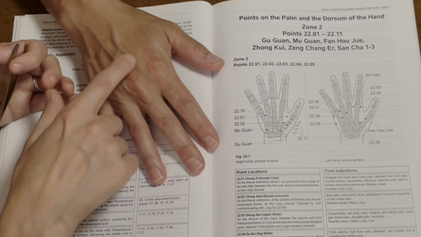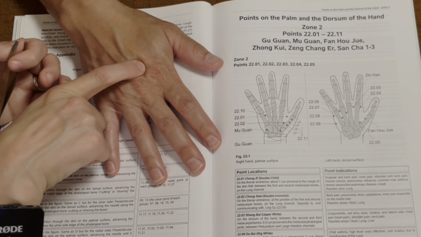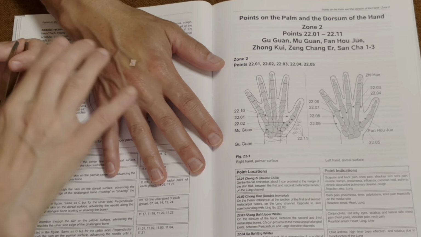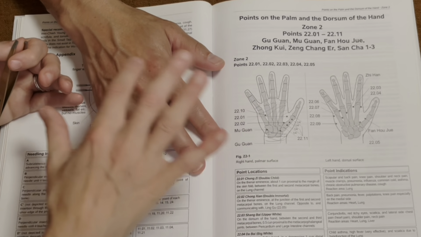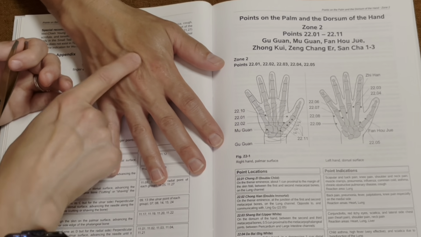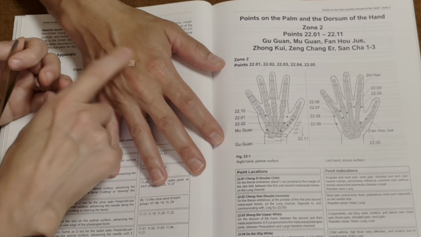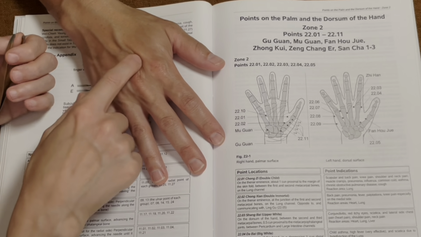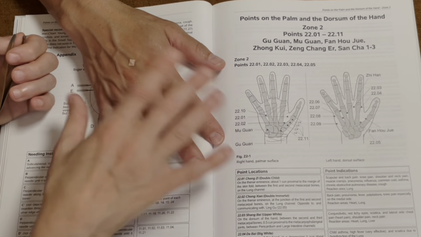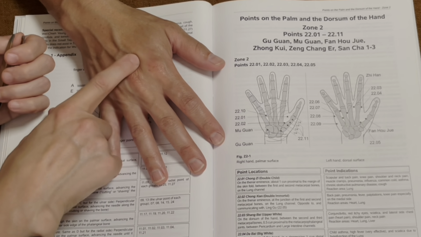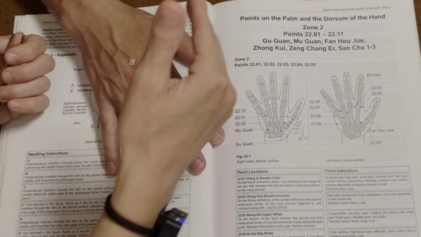And so this one is sort of the same point as another point in the classical point location texts called Lojian, which is also called stiff neck. And so this one is a really great point if you are dealing with a stiff neck. Rule of thumb, I would say, is always choose a point on the opposite side of where your pain is.